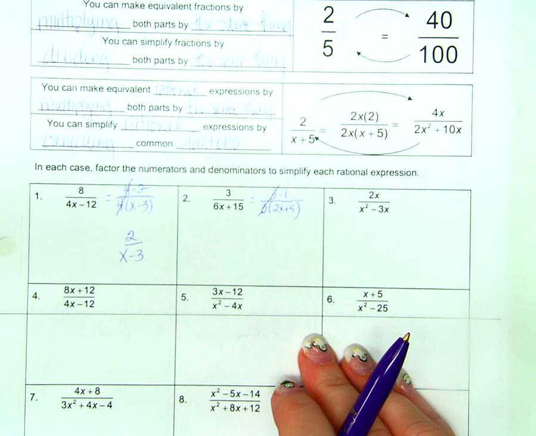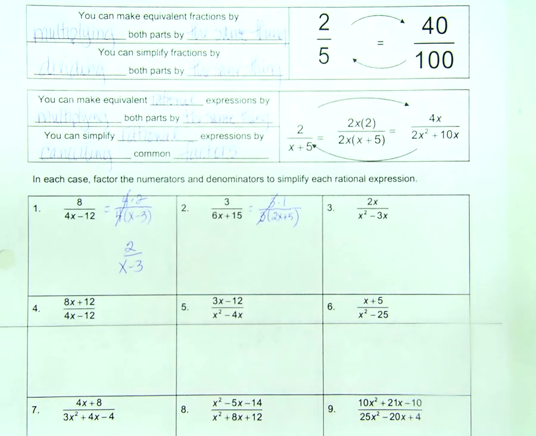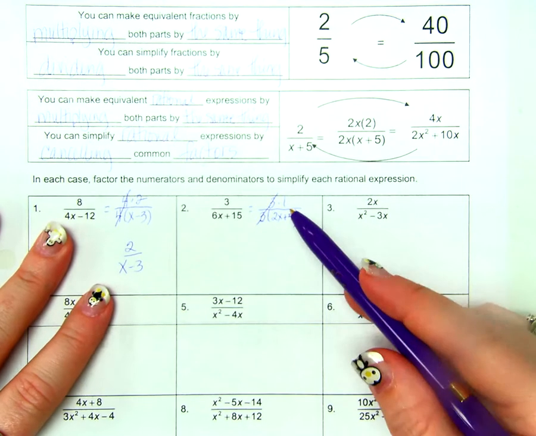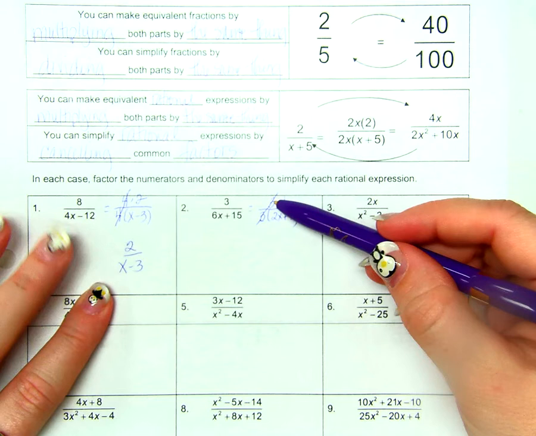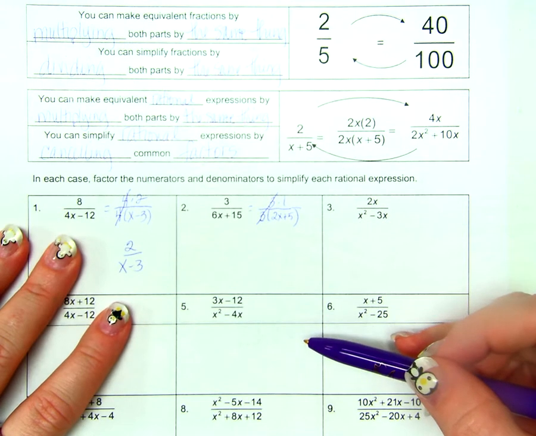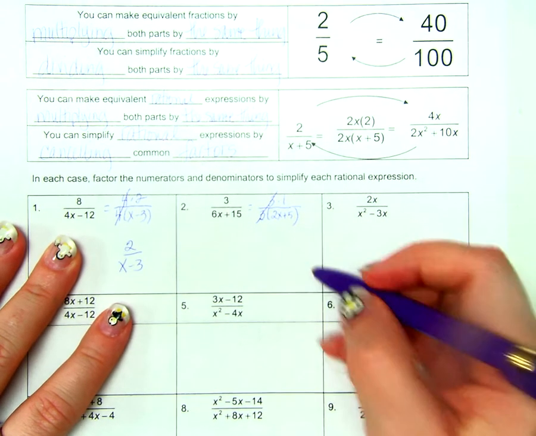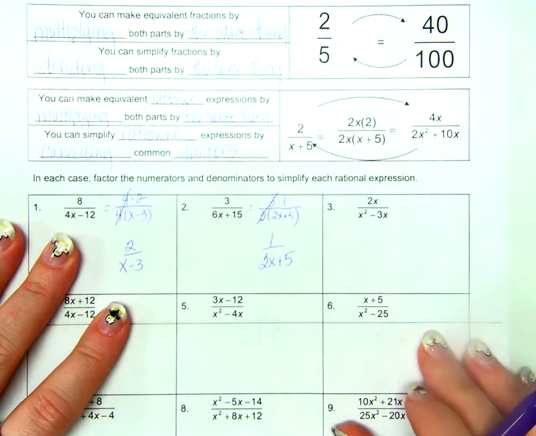So they just write as the answer 2x plus 5, right? That's not good. We still have a value in our numerator, and we have to make sure we leave it there. Visually, if you're a visual learner, you've got to make sure to get that 1 there so you see that it's there. Okay? Some of the rest of you can handle not having to write that, and that's fine with me. But our final answer is 1 over 2x plus 5.